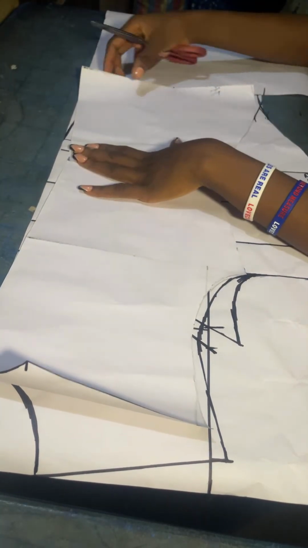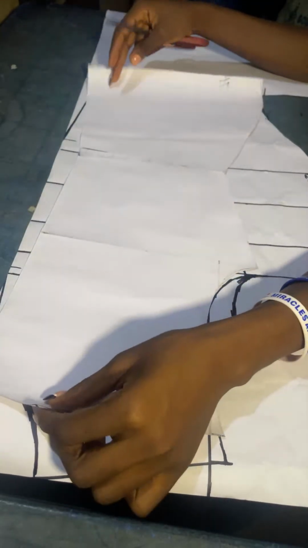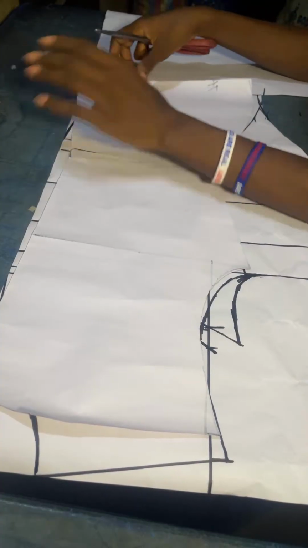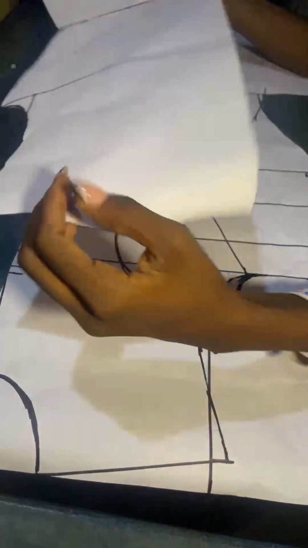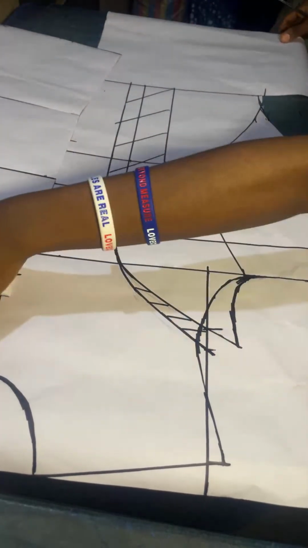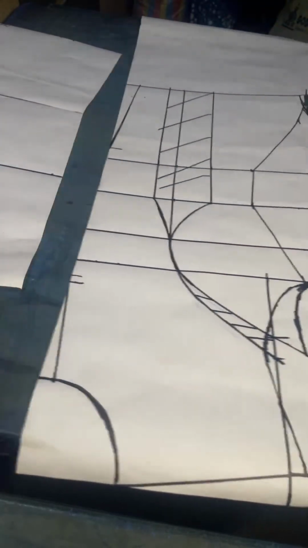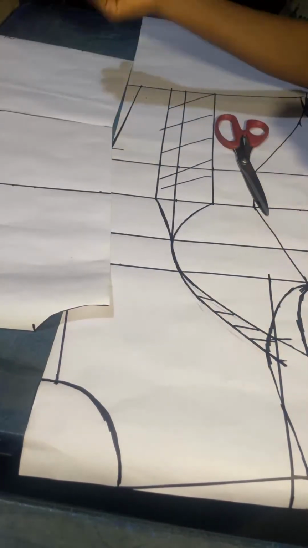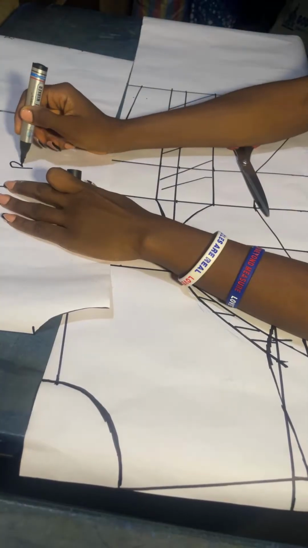I'll just have to redraft this top so that this down part can still come out straight, but that will be on the fabric, when I'm cutting on the fabric. So I'm just going to draft that one. I'm writing it back on the pattern.